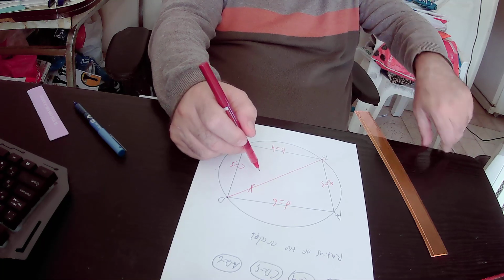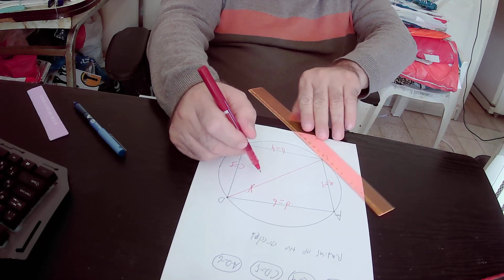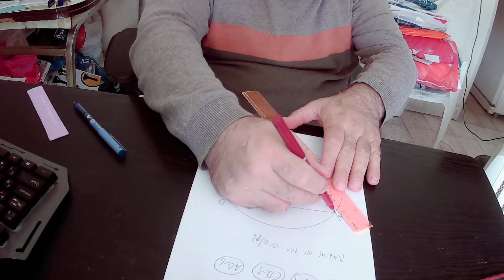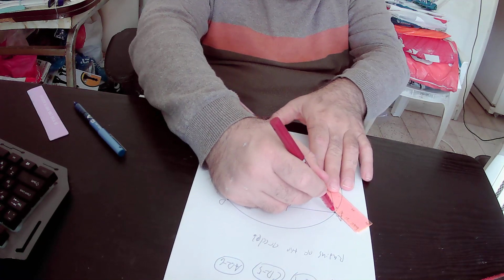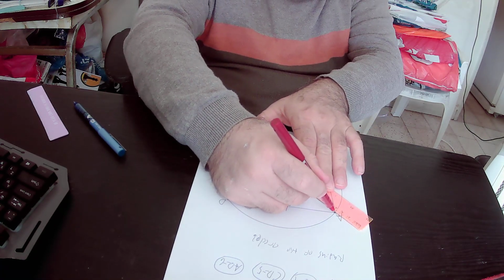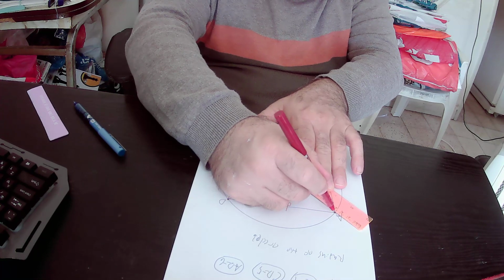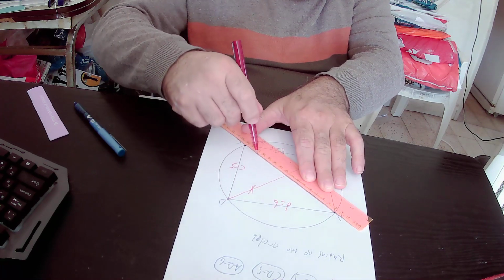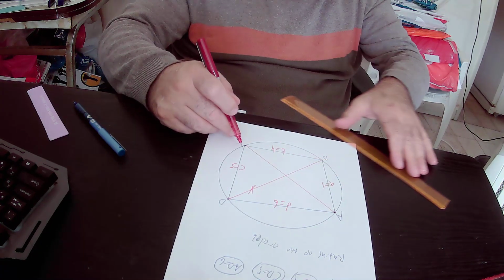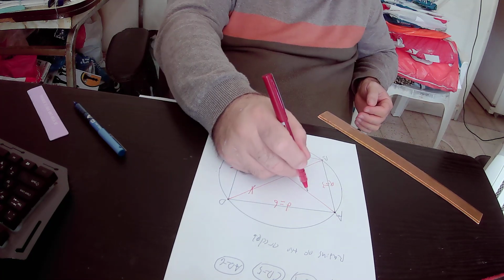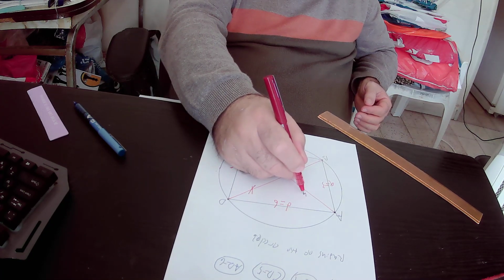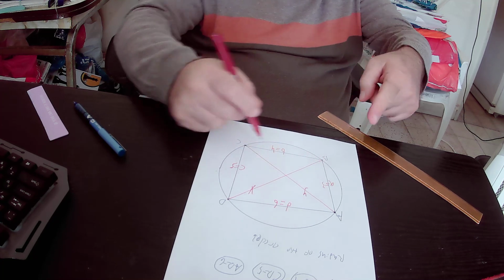And the second diagonal of quadrilateral ABCD will be AC, and the size of this diagonal AC equals y units. That is to say, AC equals y.